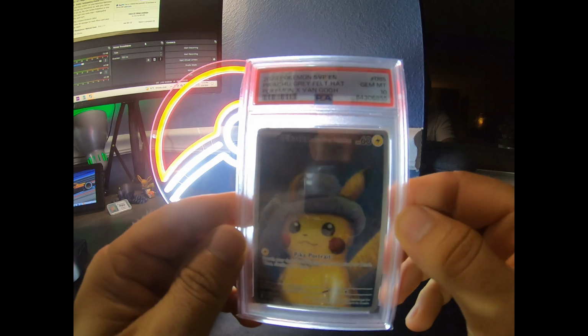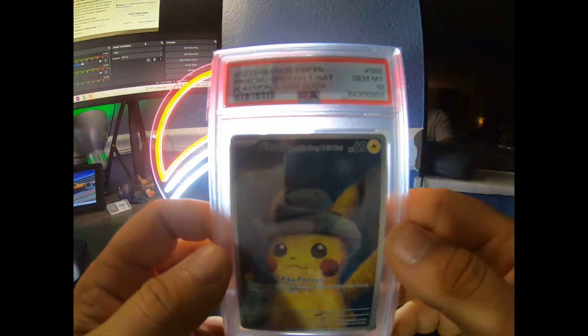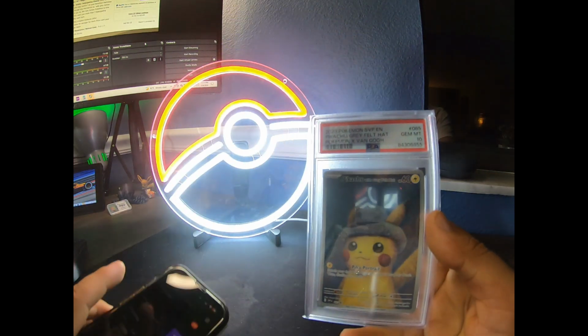So I grabbed a second card just to show you again how it works. This is a more modern card, the Pikachu and Gray Felt Hat.